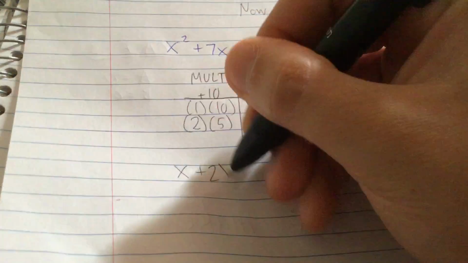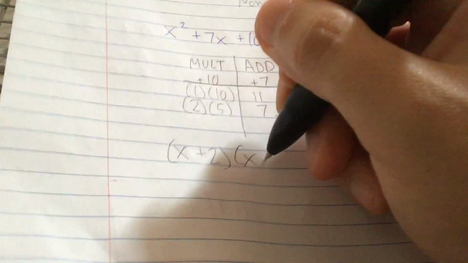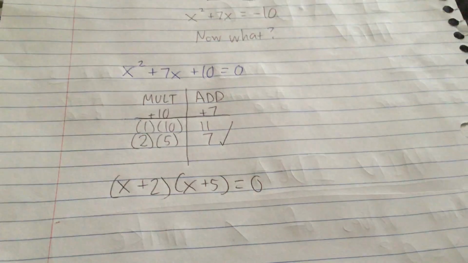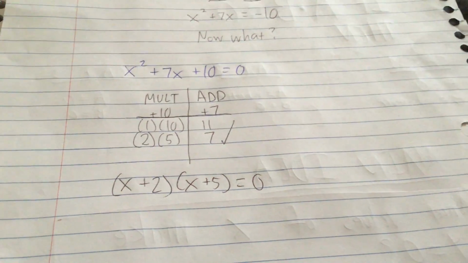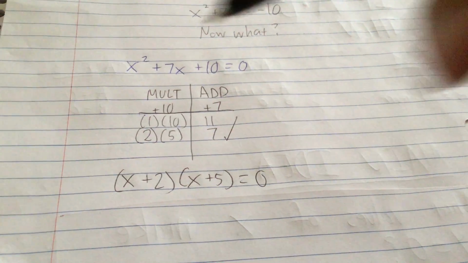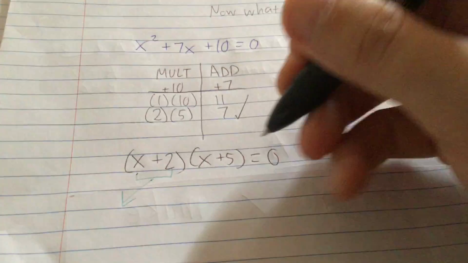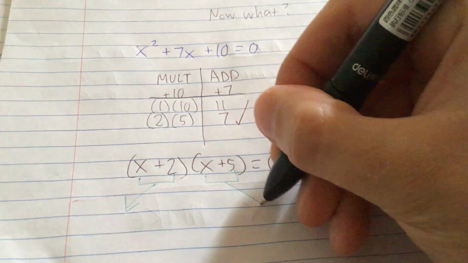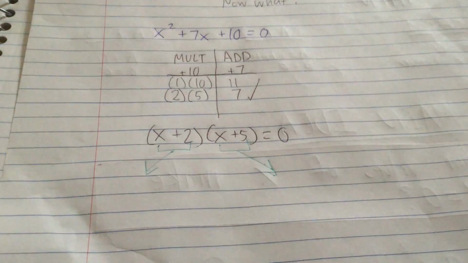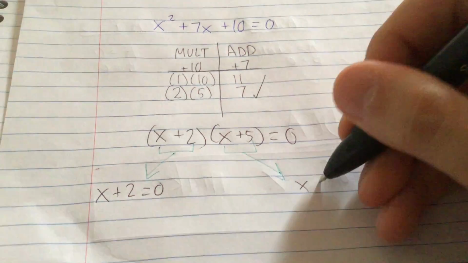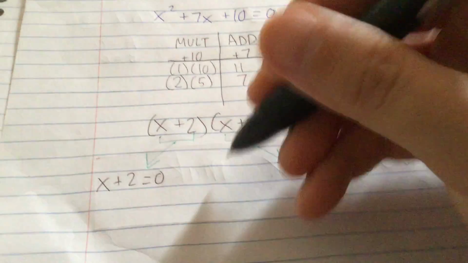x plus 2 times x plus 5 is equal to 0. And now that we've got a multiplication problem, we use the zero product principle to spread this out. So now we've got x plus 2 is equal to 0, or x plus 5 is equal to 0.